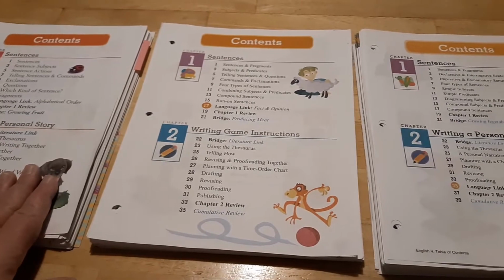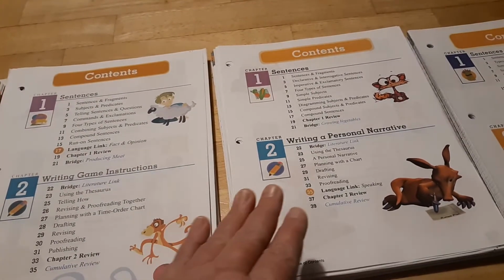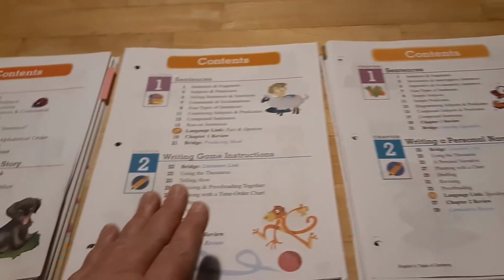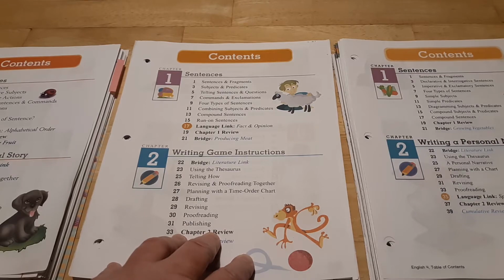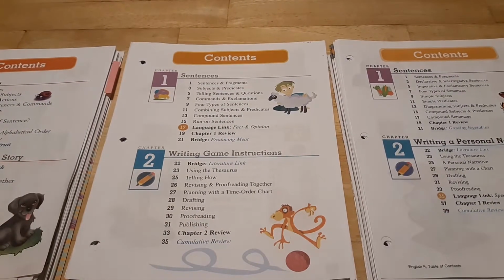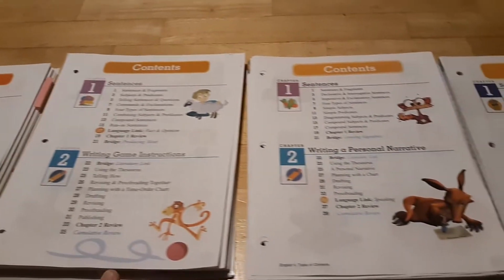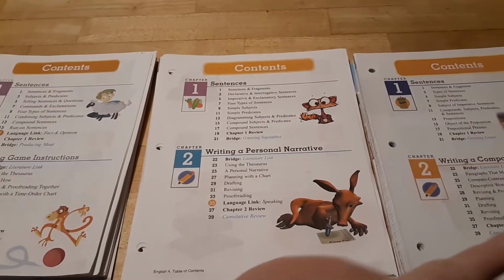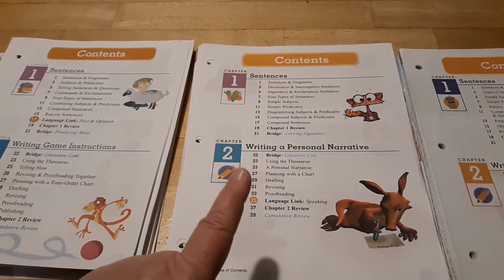maybe a 2nd grader and a 4th grader, you could get by with using a 3rd grade level book for both of your students, and they could share the 3rd grade level. Or you might have a 5th grader and a 3rd grader, and they could share a 4th grade book.